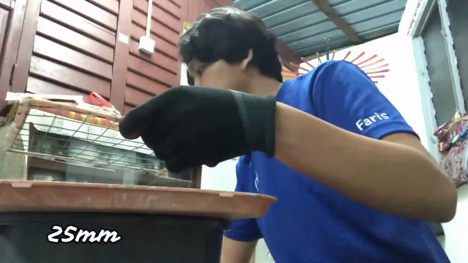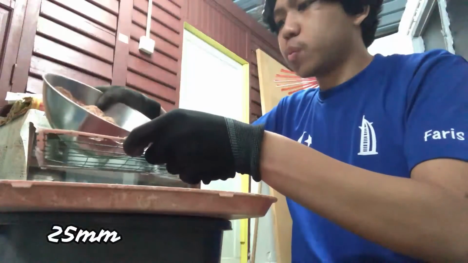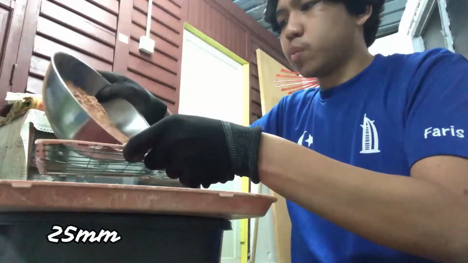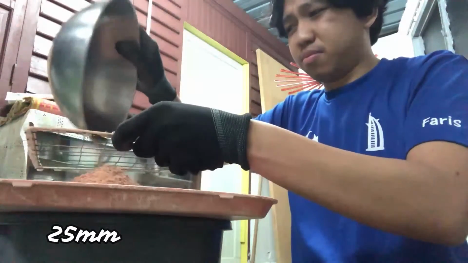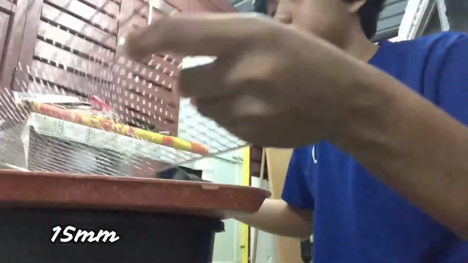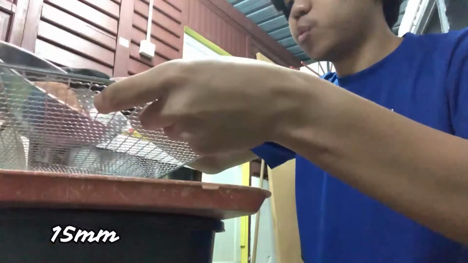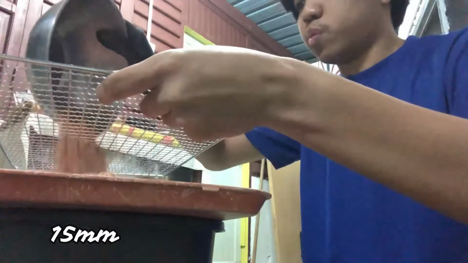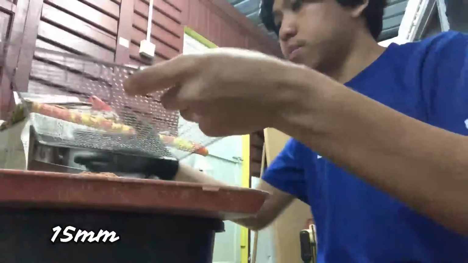Firstly, I use 25mm sieve. There is no soil that retains on the sieve. Next, I will use 15mm sieve. None of the dry soil retained on the sieve. Next, I use 5mm sieve.